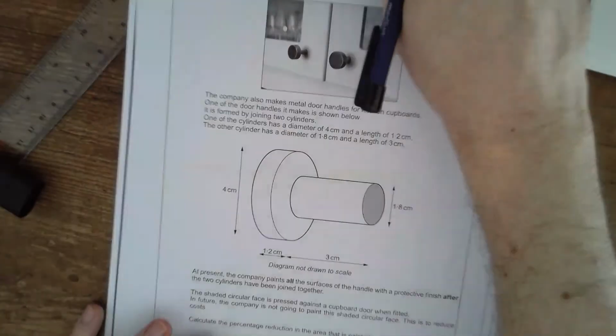Oh, I had loads of space on the other side anyway. Did I, or was that for another question? Oh no, it's this question here. Okay.